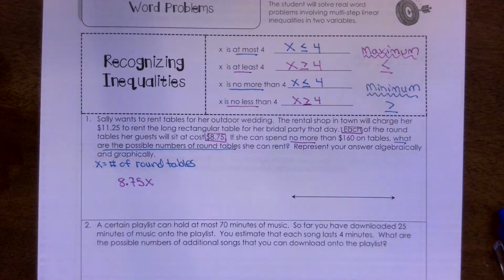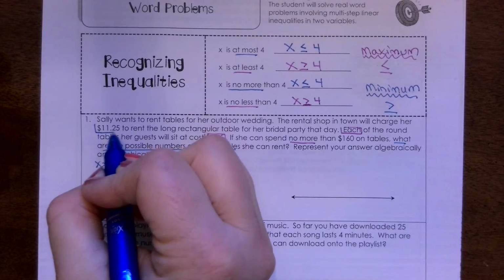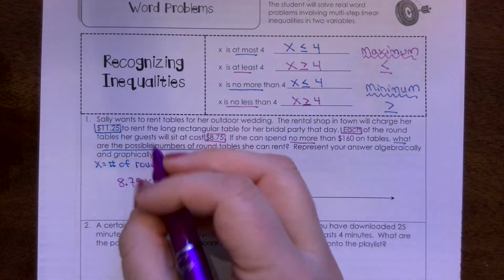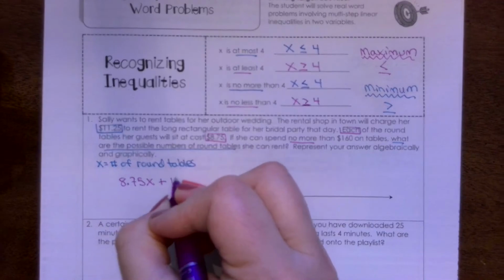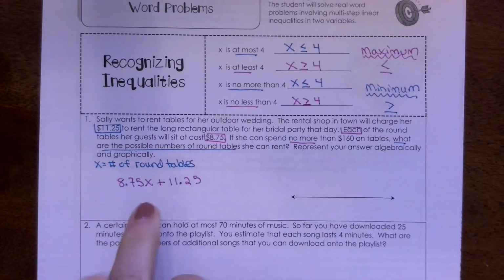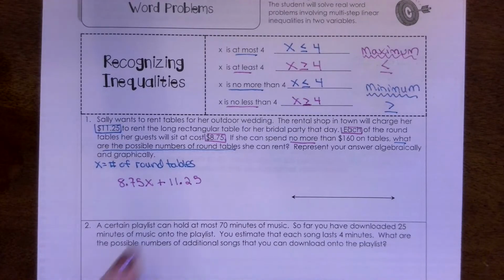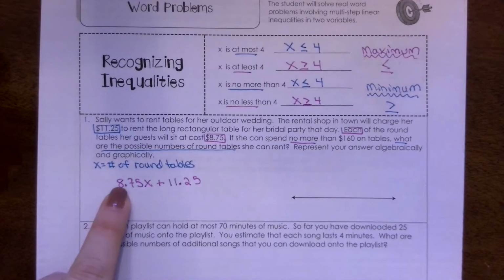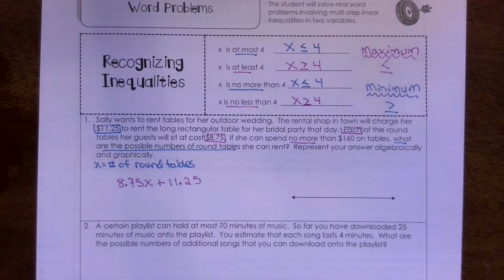Now, is there a constant, a number that's happening only one time? Well, the bride has only one bridal party, so she is going to get one rectangular table. So that's my constant. So she's going to spend $8.75 times however many tables she has, and she has to add the $11.25 for her bridal party. So if you really think about it, if she just gets one table, she's going to spend $20. $8.75 plus $11.25 is 20.